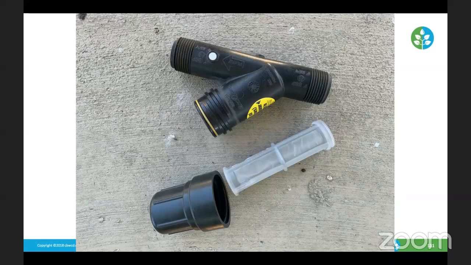Just a quick run under the hose bib or anything like that. If it seems to have a lot of debris, definitely that type of option should be enough. But if you see that there's some sort of buildup or something like that, cleaning it with non-toxic vinegar would be an option.